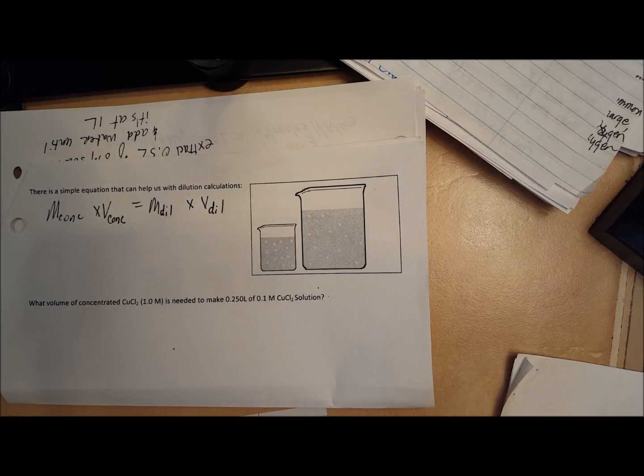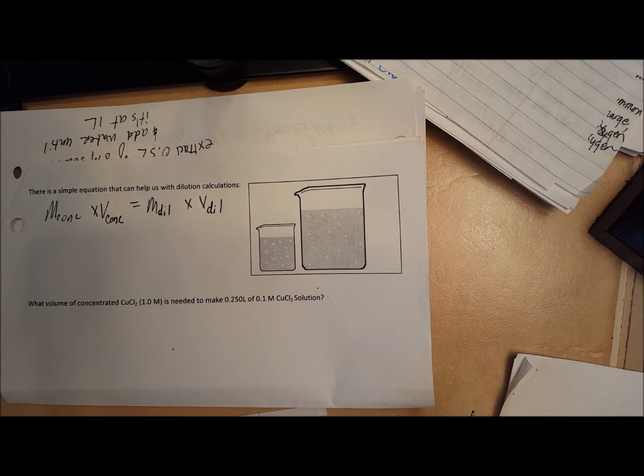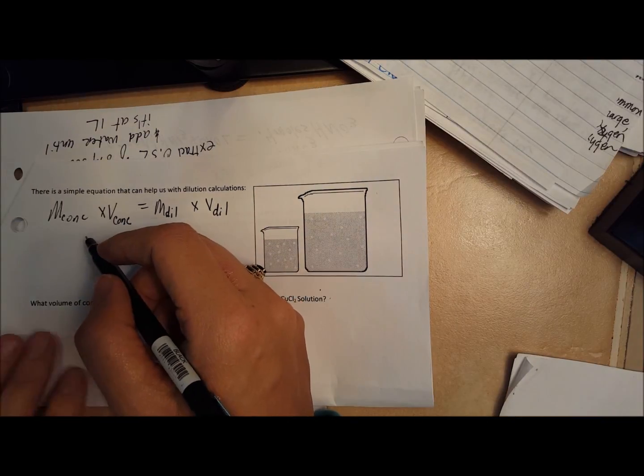Okay, so now it says here that, oh, it's actually the same problem from the page before.